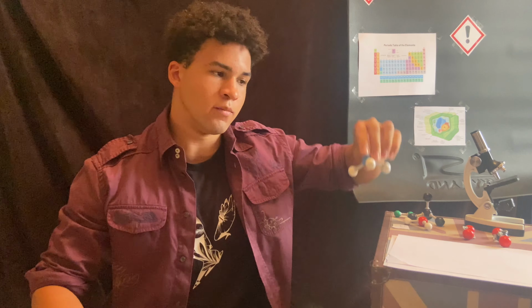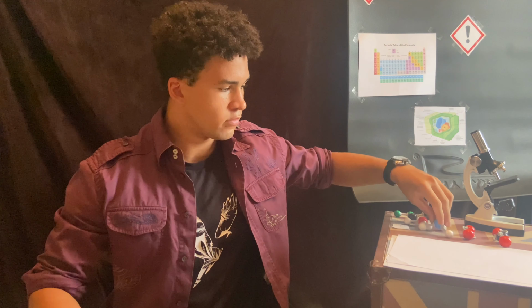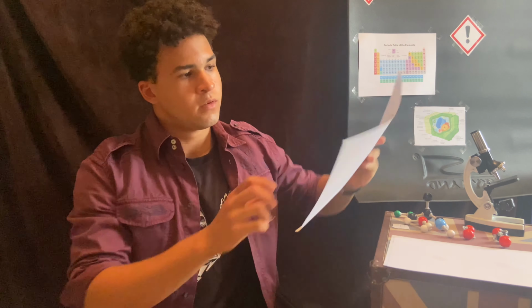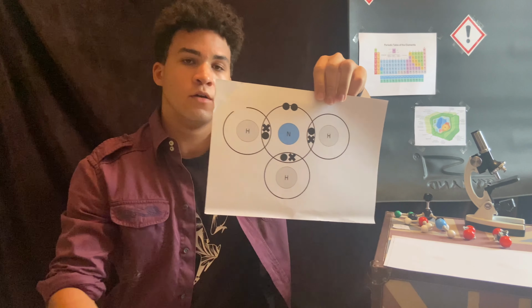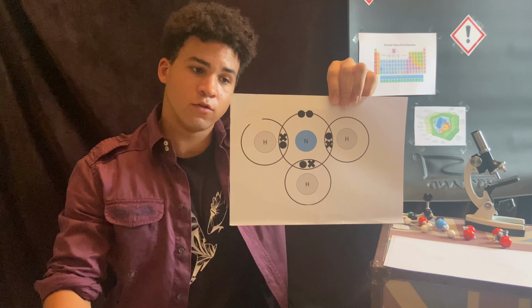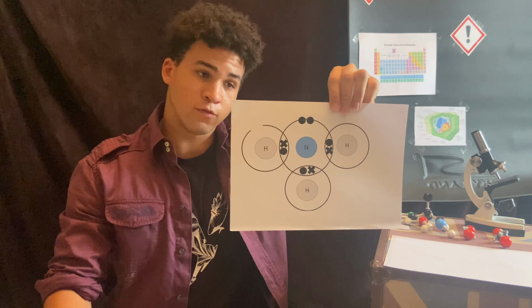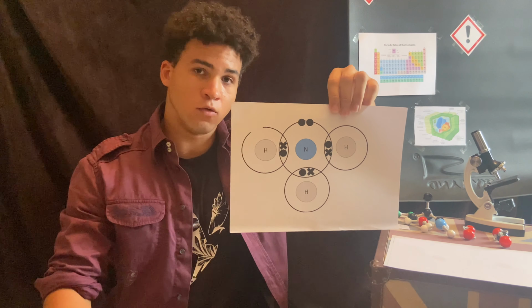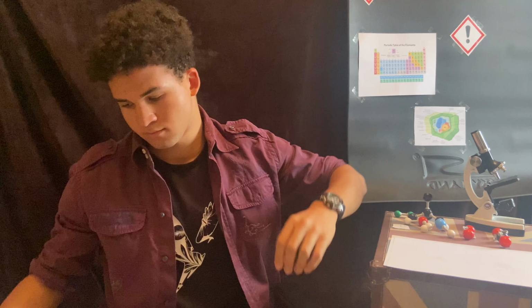Another example would be ammonia, NH3. Here we can see 5 dots around the nitrogen and 3 crosses, 1 from each hydrogen, filling all their respective shells.